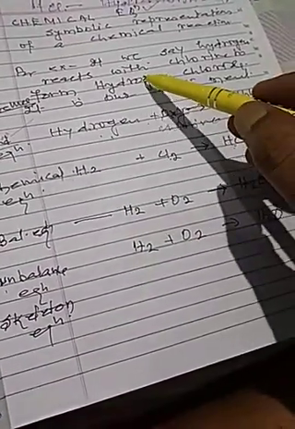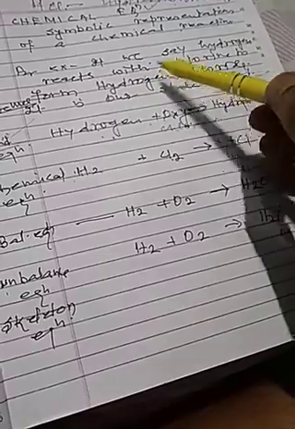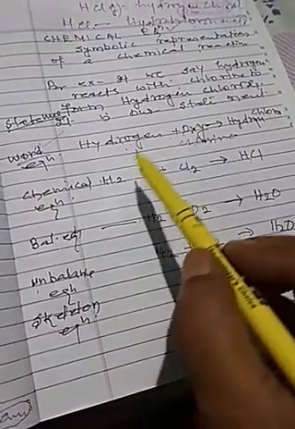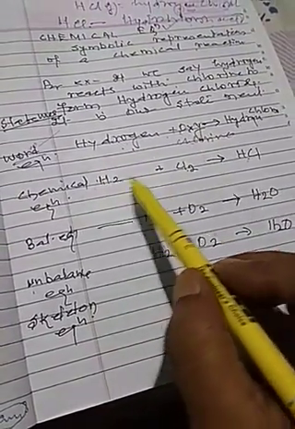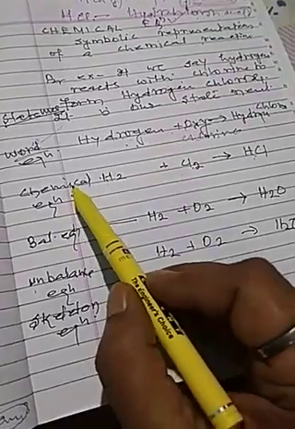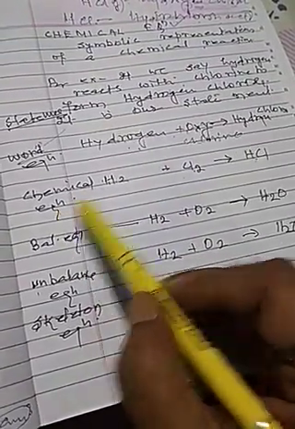This is called a chemical equation. So this was the statement we had written in the form of a word equation. Now this same word equation is written in the form of symbols, which will be called your chemical equation.